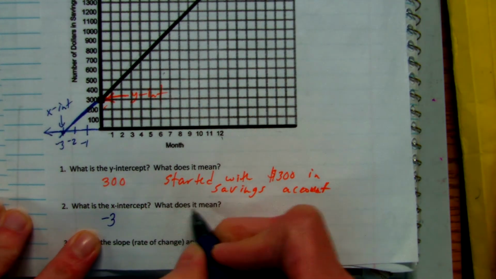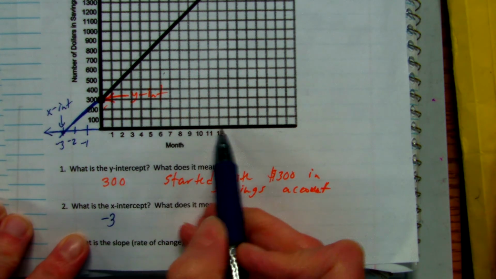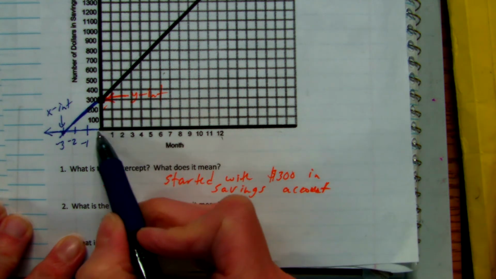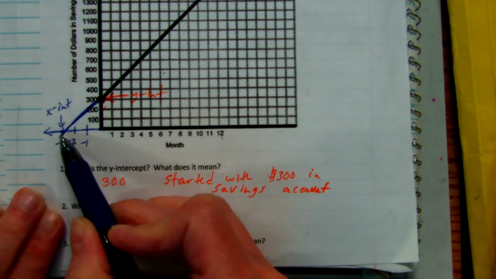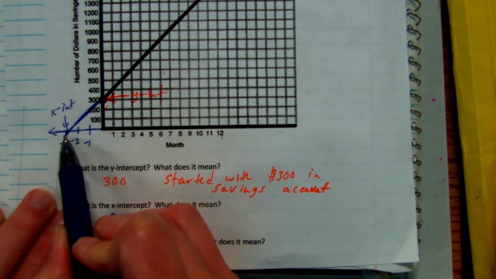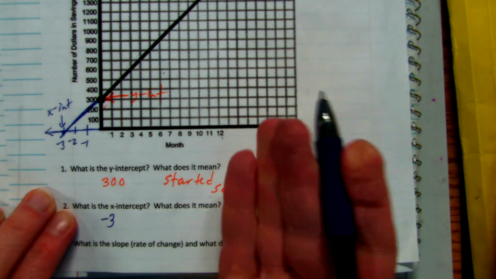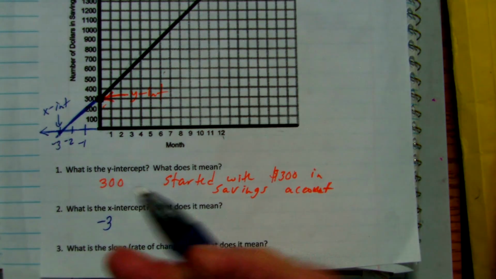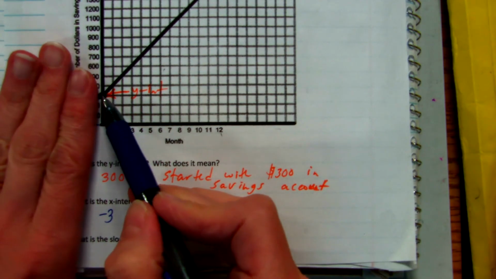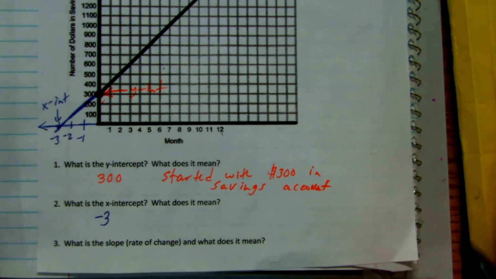And then it says, what does it mean? So if this is a year, 1 month, 2 months, 3 months, 4 months, there's 12 months passing, then we're still doing months, but we're going backwards. So that means if we go back 3 months, that's probably when he started the savings account and hadn't put any money in it yet. So we can interpret it that way. Sometimes they would just say there is no x-intercept. Maybe he started with $300 and there wasn't 3 months ago. We really don't have enough information to know.